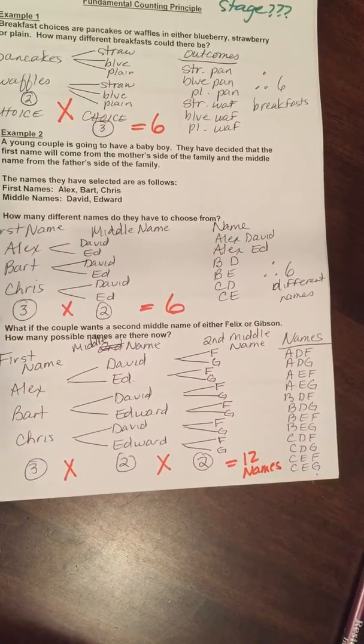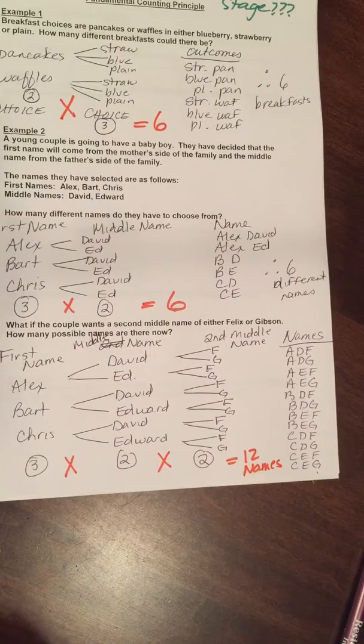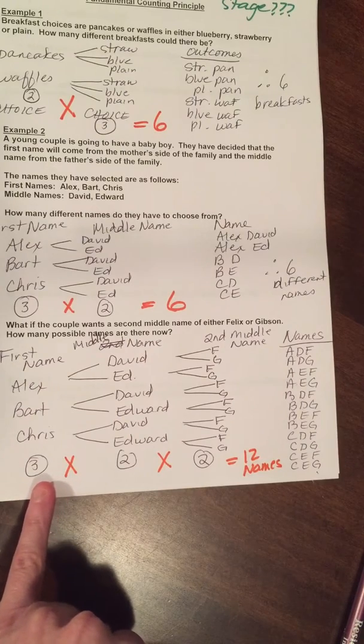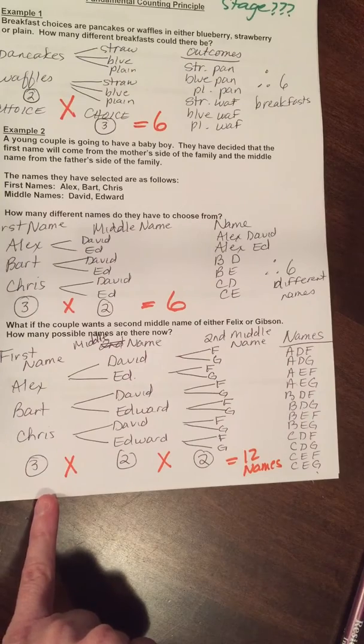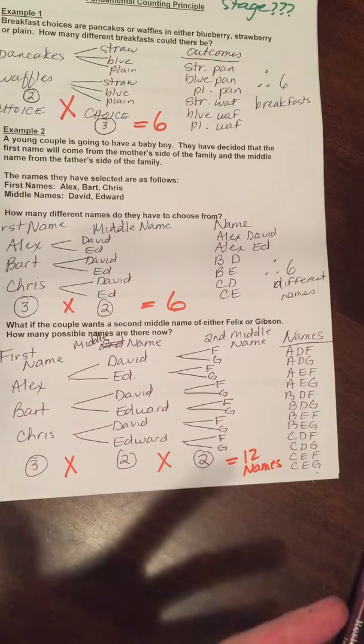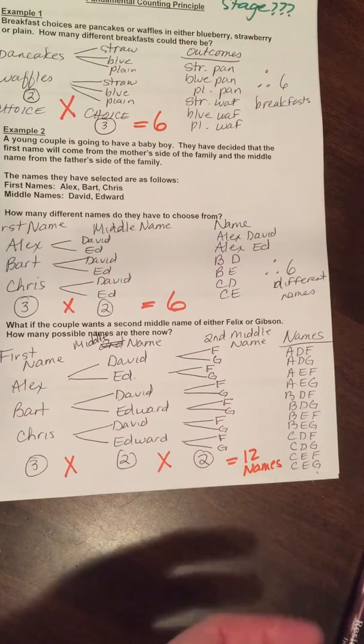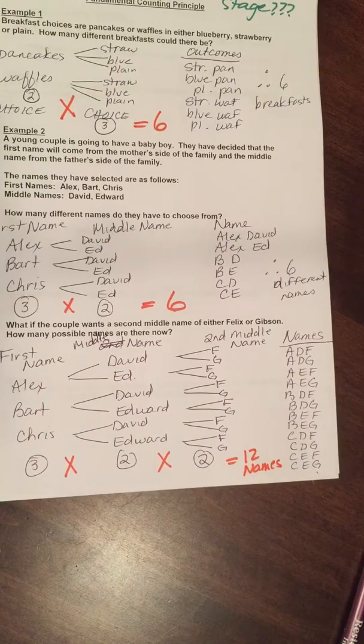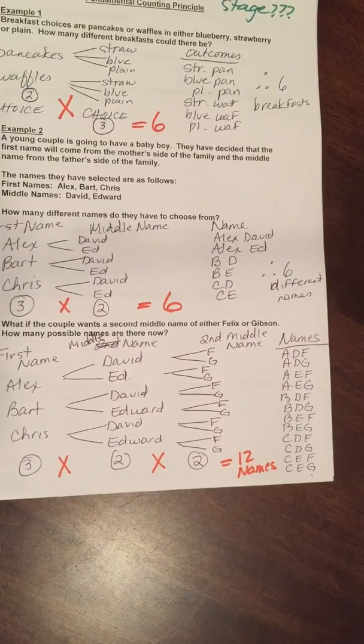So some of the questions will lend themselves beautifully to a tree diagram. Some of them will get too big, and they almost lead you to want to use the fundamental counting principle formula. Okay? Now, with regards to testing and assignments, you'll be expected to know how to do both, to use the formula and draw tree diagrams. Okay, let's flip to the next handout.